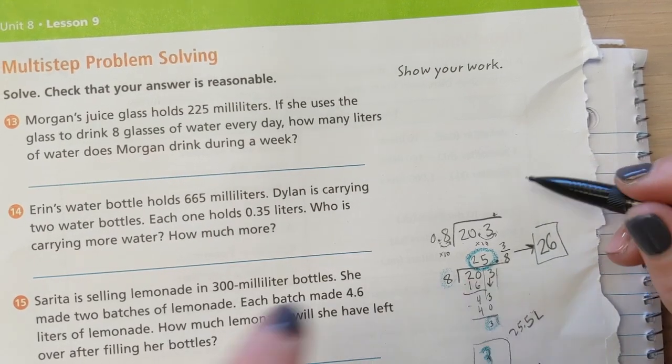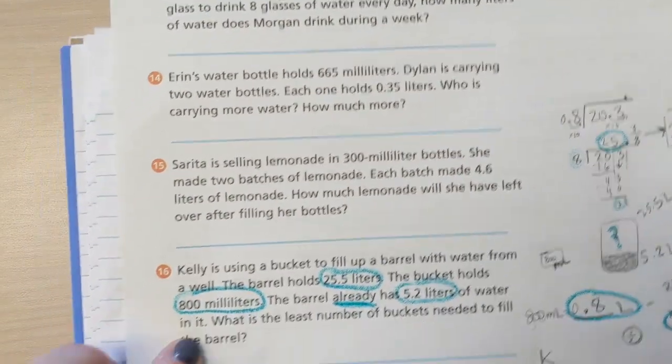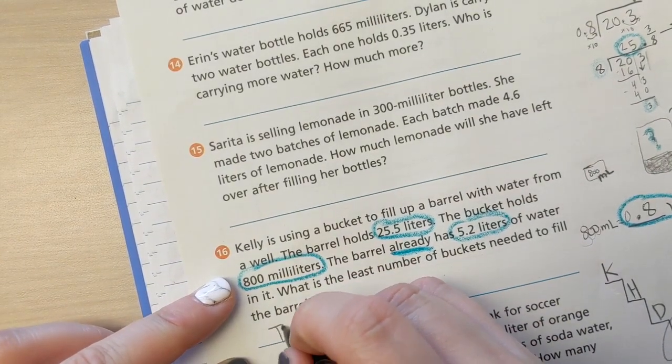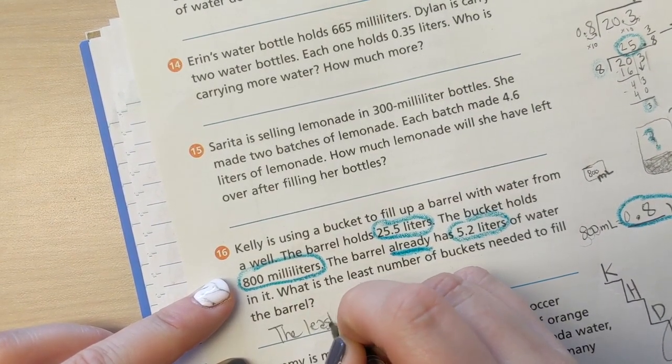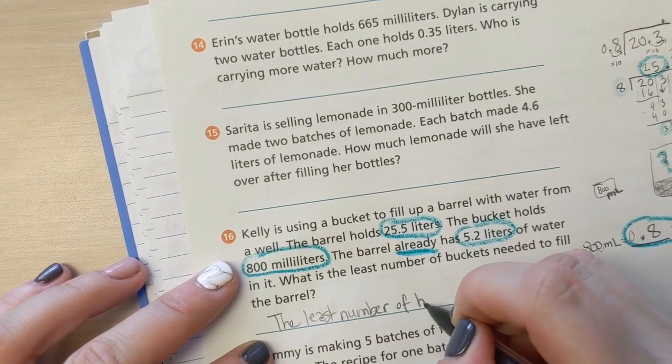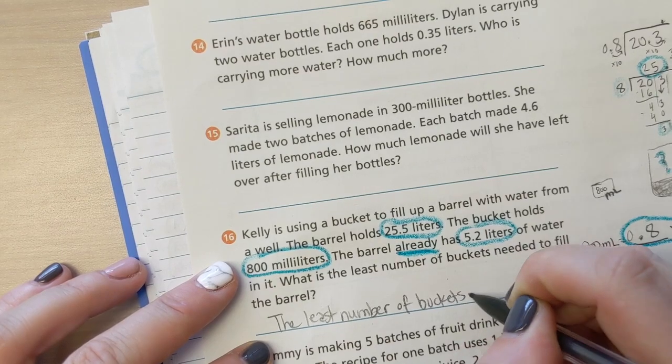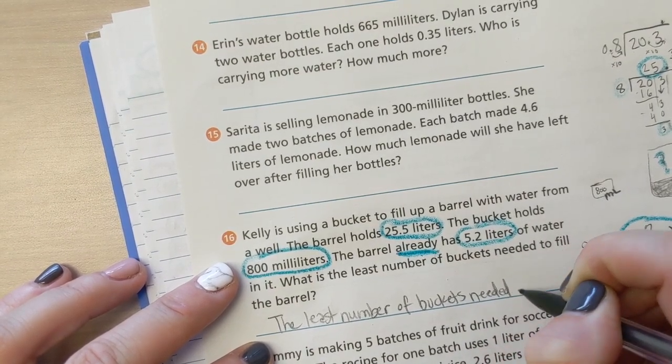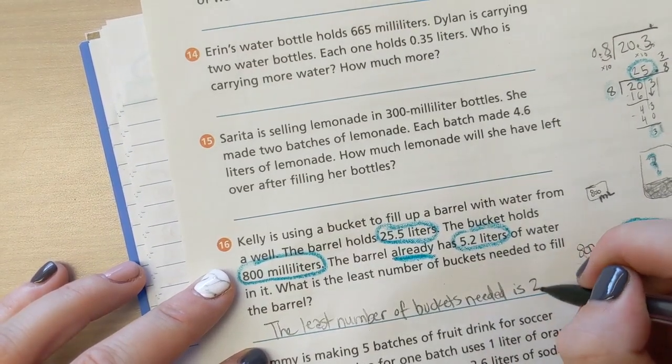So I come back to the story problem, and I say, what is the least number of buckets needed to fill the barrel? The least number of buckets, practicing our rephrasing skills, the least number of buckets needed is 26.